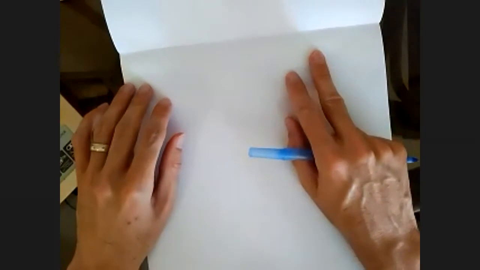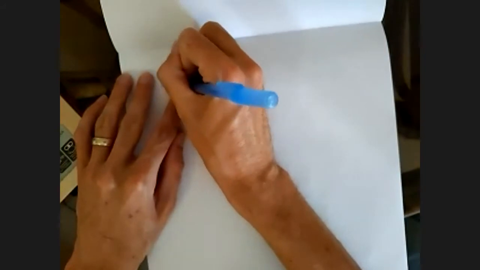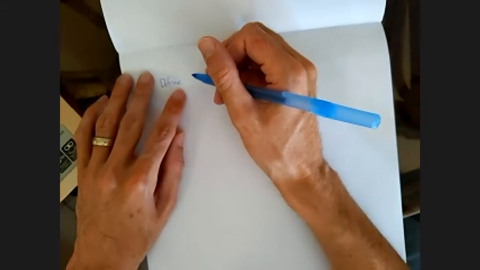Okay, so let's try that. First let's define b star. Well, we need to define a real number, which means we need to define a Dedekind cut.